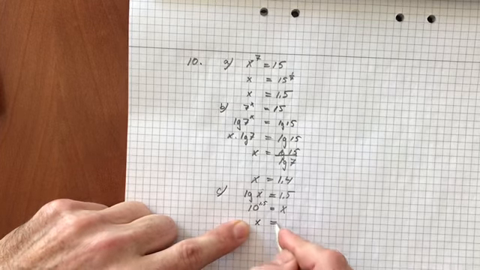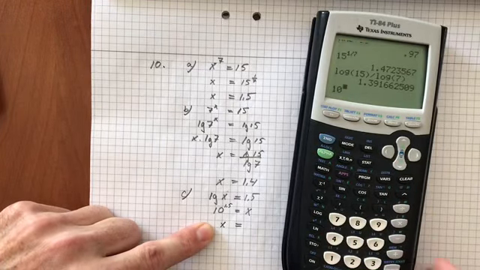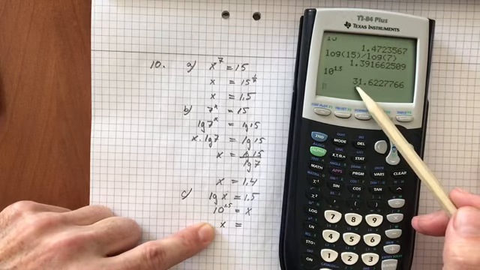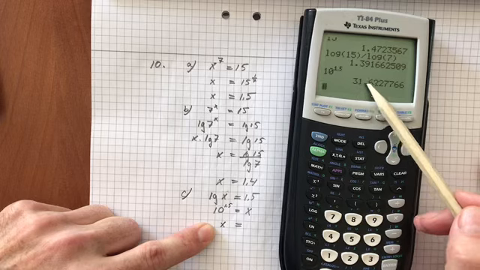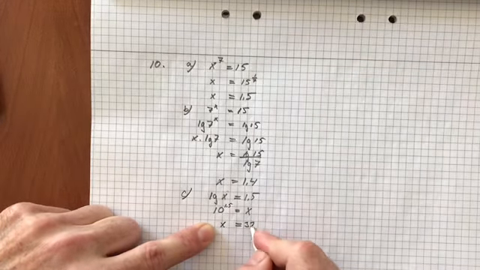So x is equal to 10 to the power of 1.5 equals, to two significant figures, 32.